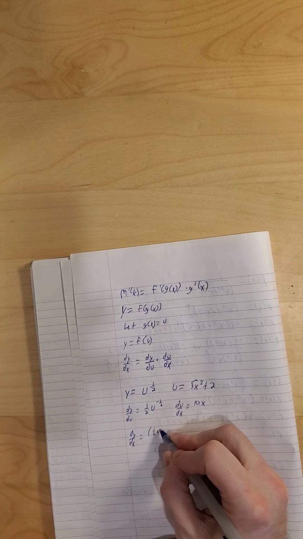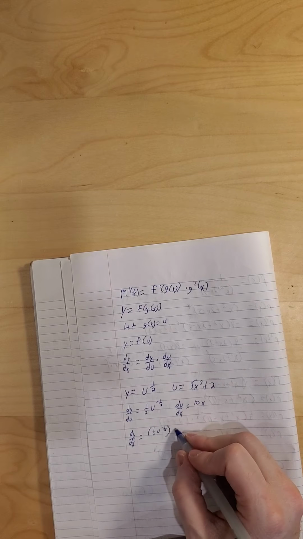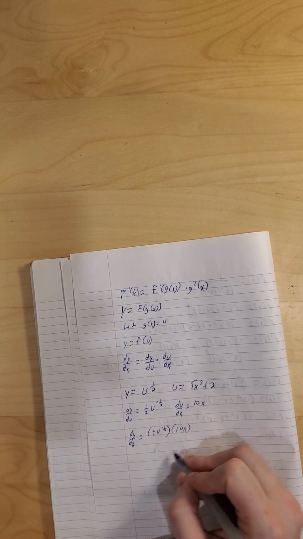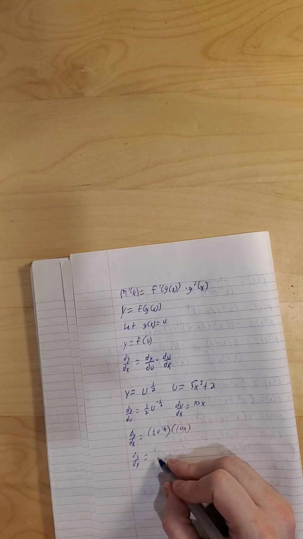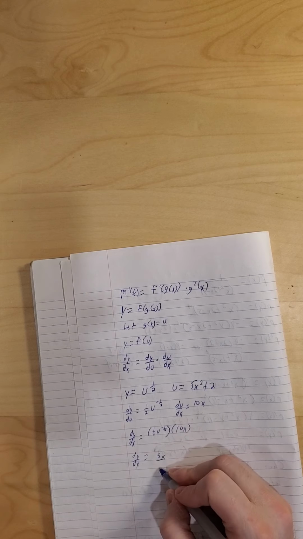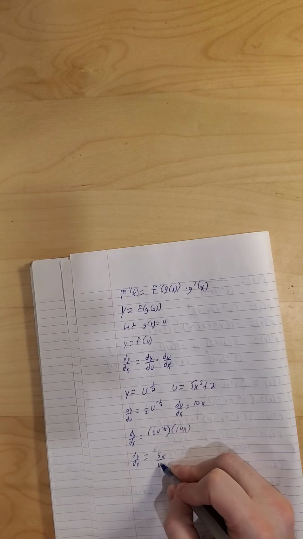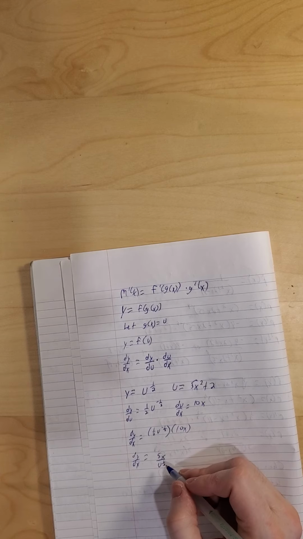So 1/2 u to the negative 1/2 times 10x. So dy dx: 1/2 of the 10 is 5. So we have 5x over u to the 1/2. So I went ahead and took care of that negative exponent.